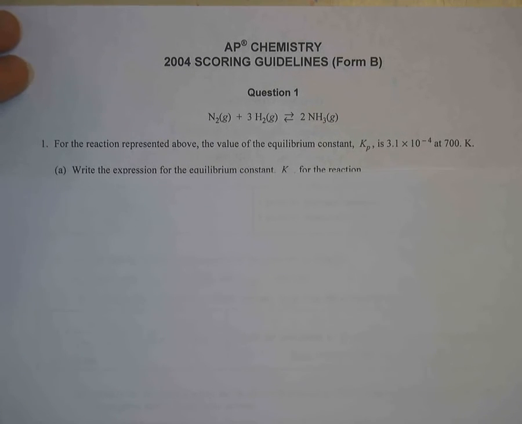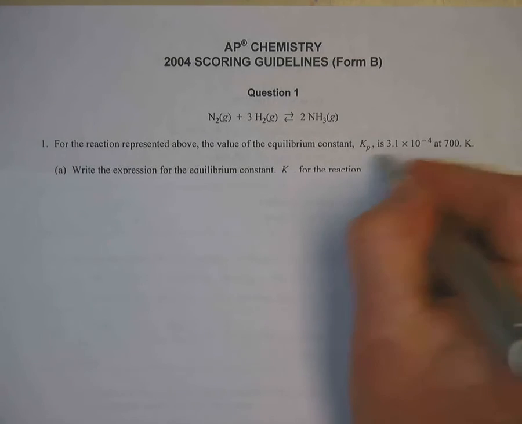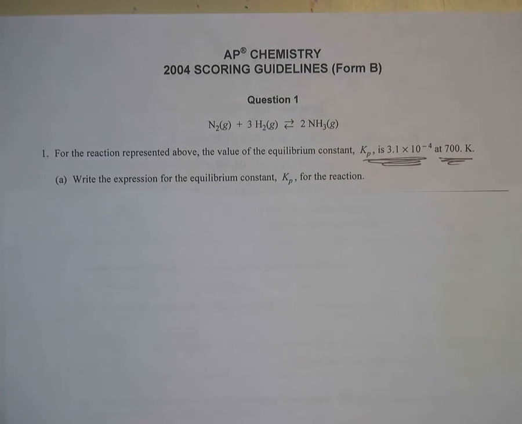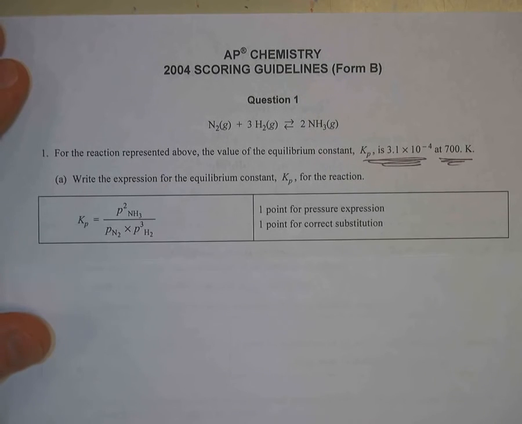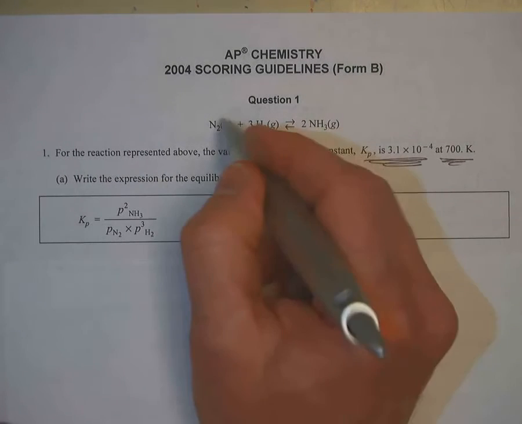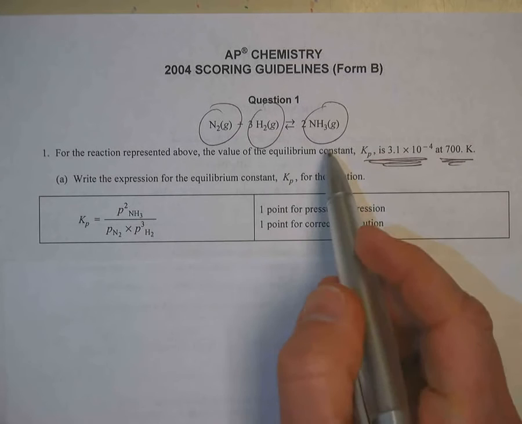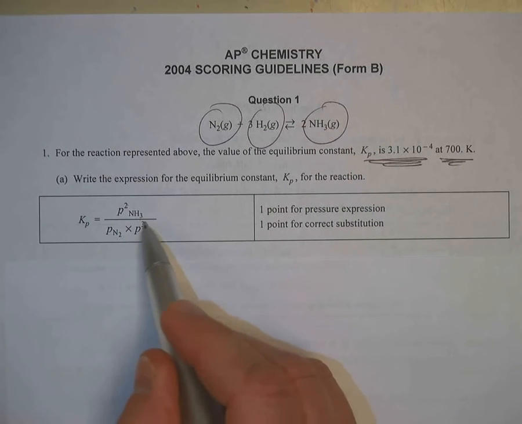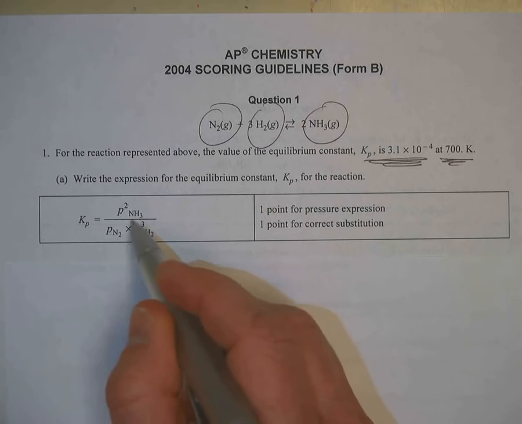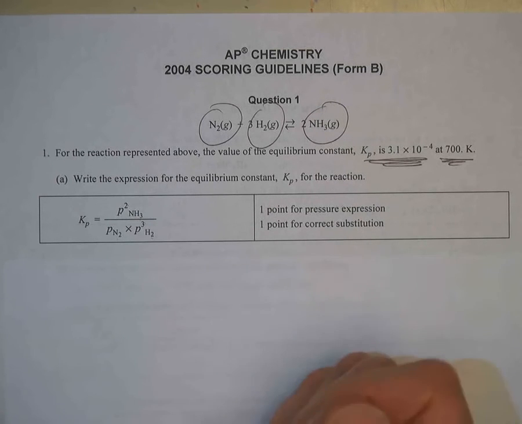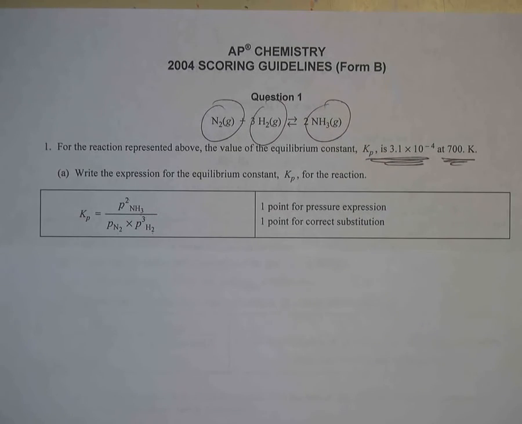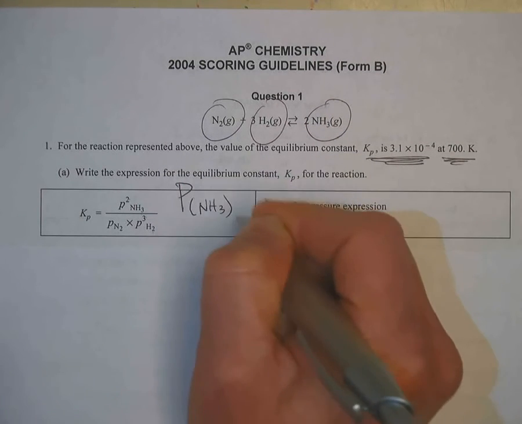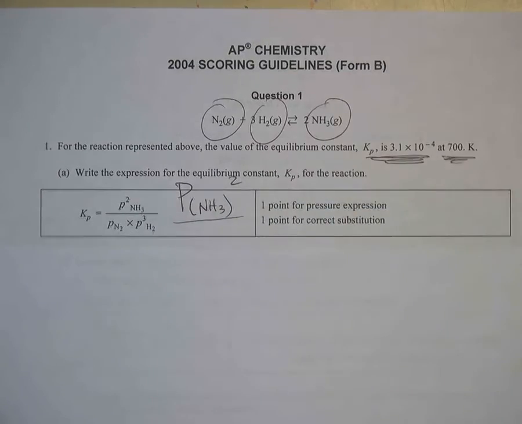This first one says, for the reaction represented above, K sub P is equal to, and they love to give you a K and then tell you the temperature and tell you some stuff. Write the equilibrium expression. Well, it's products divided by reactants to the power of the coefficients. Notice how it's in terms of gases, and so they put it as P squared NH3 over P N2 times P cubed H2. See how they put those as pressures or partial pressures of those, okay? I've also seen them written as NH3, and then they put a P right next to it like this, saying that it's pressures.